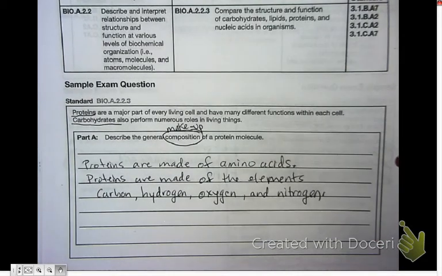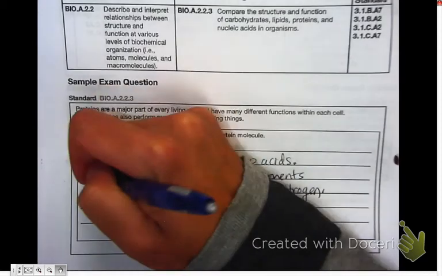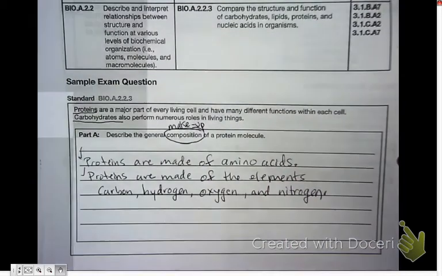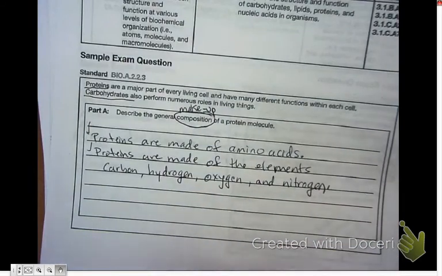As before, we're not looking for grammar. We're not looking for pretty writing. As long as you have the answer, you'd be okay. So this one would be okay, this one would be okay, and if you had both of them, that'd be fine too. But remember, less is more. If you're not sure, stick with what you know.